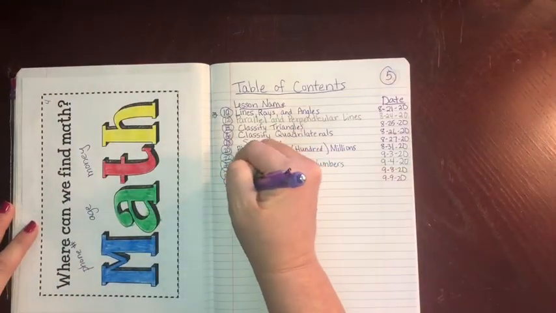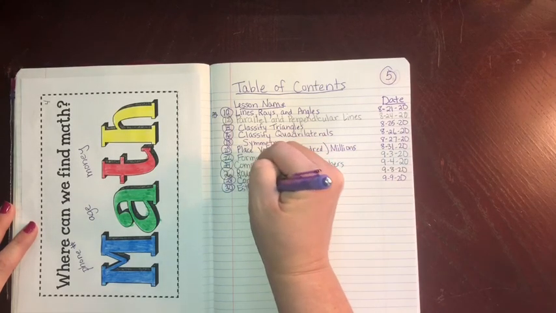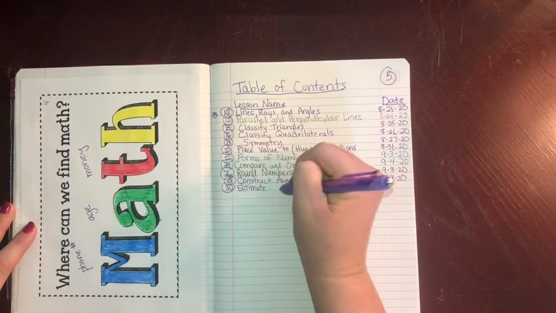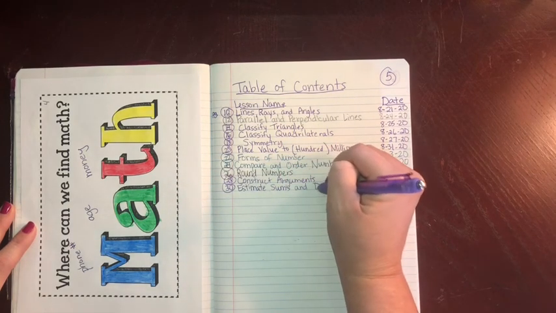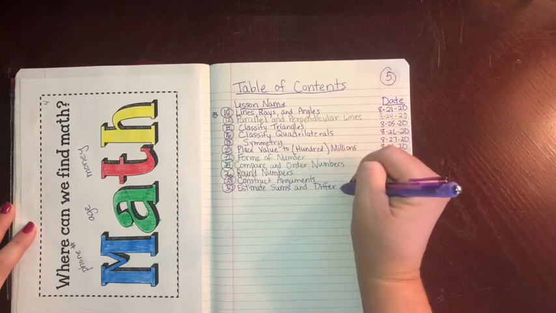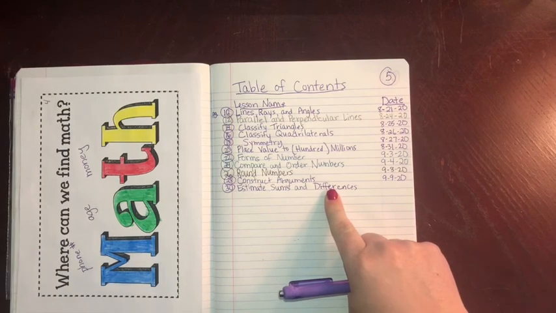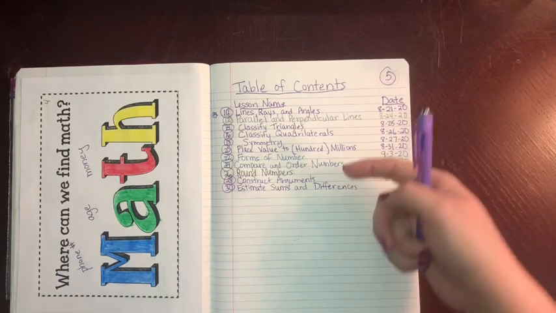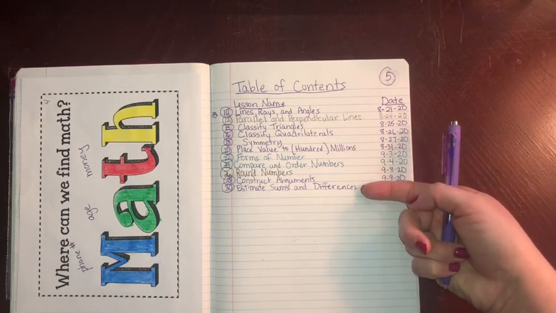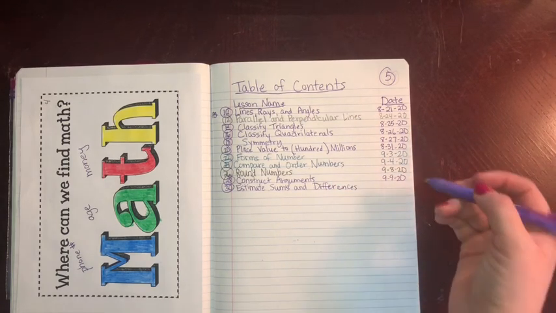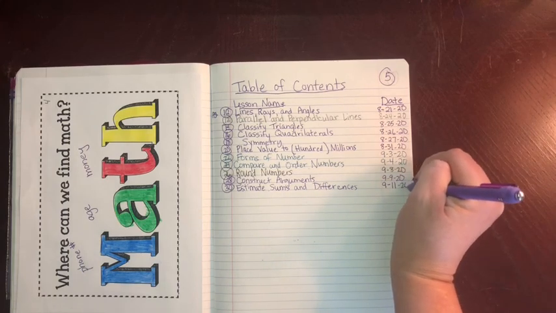We're going to insert number 30, which is going to be focusing on the lesson estimate sums and differences. So this is still in our second unit on place value, addition and subtraction. We're now moving away from just focusing on the place value part of it to moving into addition and subtraction using what we've already learned. And then we're going to put today's date, which is 9-11-20.